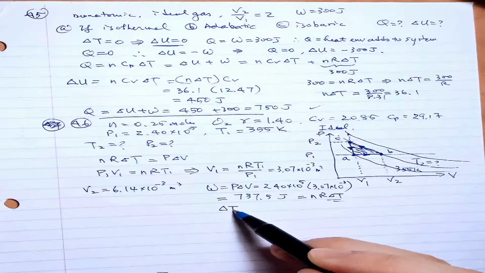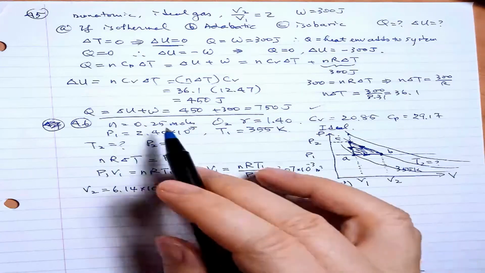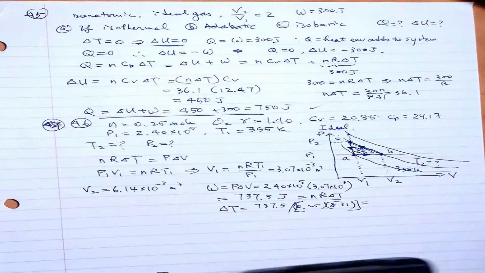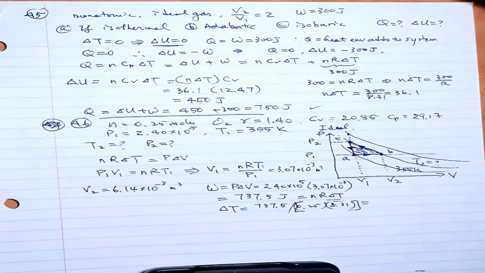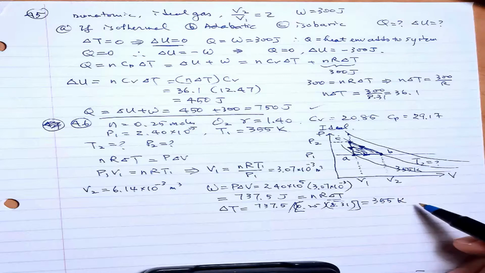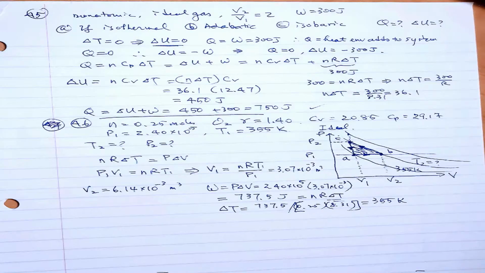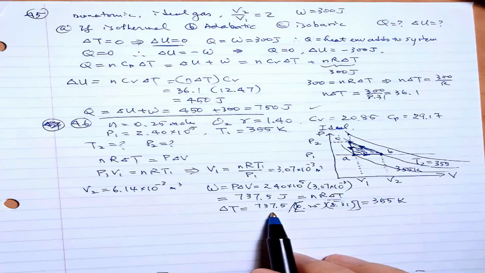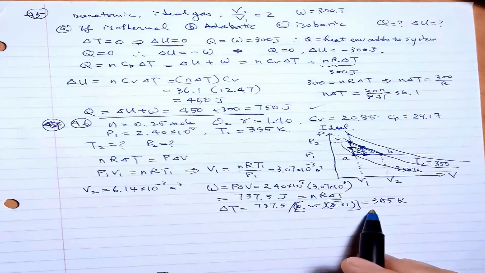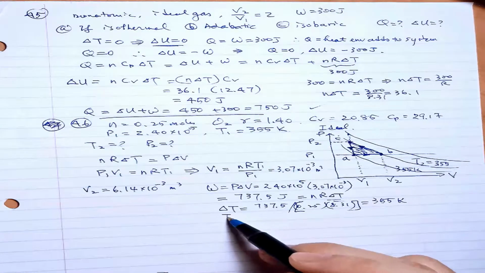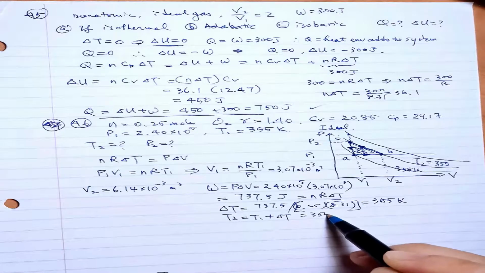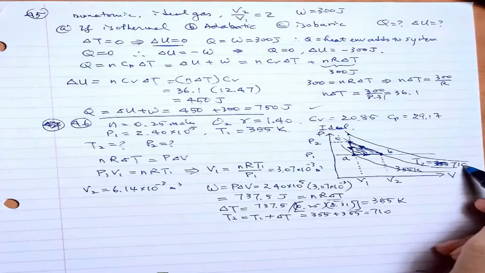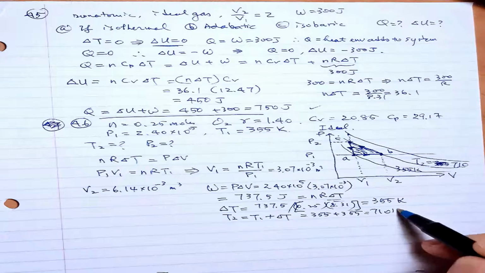So I can now figure out what delta T is. Delta T is 737.5 divided by n, 0.25, and 8.31 for the R. So divided by 8.31 divided by 0.25, I get a delta T of 355 Kelvin. So that's the change in temperature. Okay, that will be what this is. 355. Oh, sorry, is that 355? Okay, so that means that 355 is the change plus the original, which is also 355. So T2 is then just double that, 710. So this is actually 710 Kelvin. Okay, T2 is 710 Kelvin.